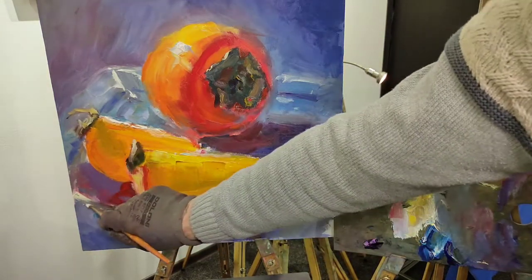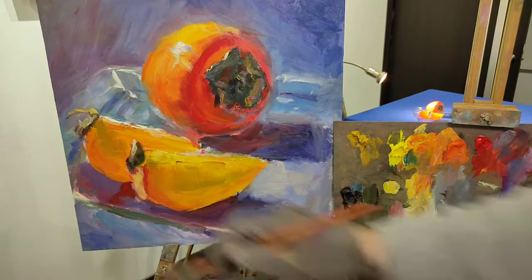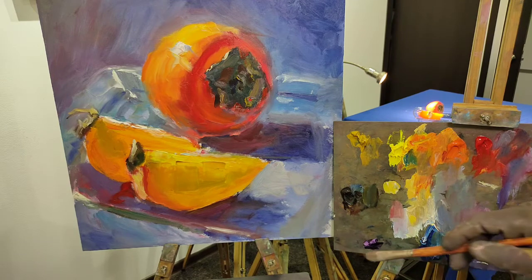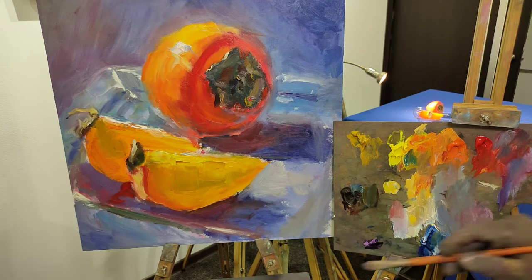And again, I soften this light area. I don't want it to glitter very intensively.